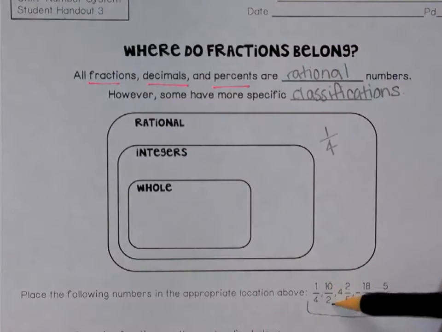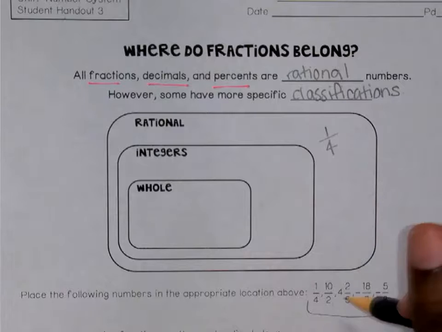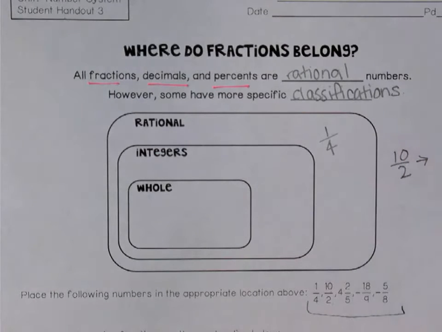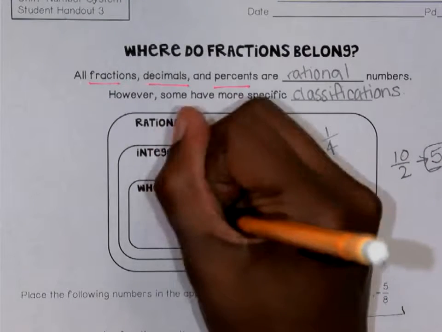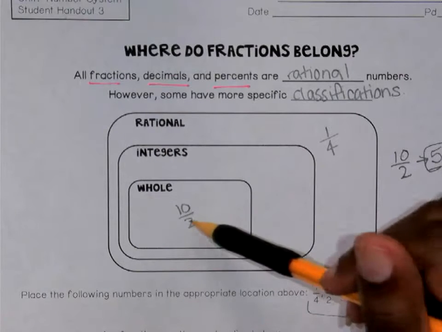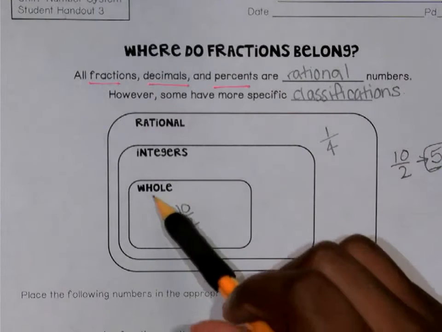Now the next one is 10/2. But if you notice, this would not be considered a rational number because when you look at 10/2, that's an improper fraction, right? How many times can 2 be divided into 10? 5. 5 is a whole number. So 10/2 would go here because when you simplify this improper fraction, you get 5. So the answer would be a whole number for 10/2.